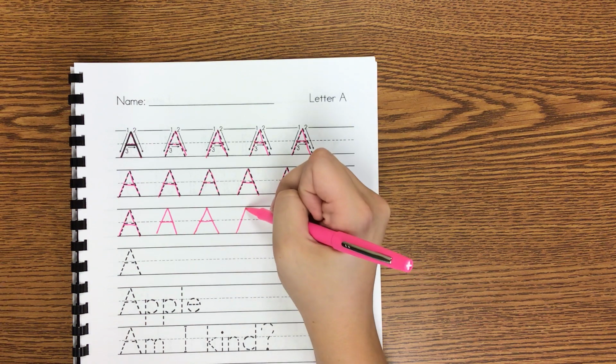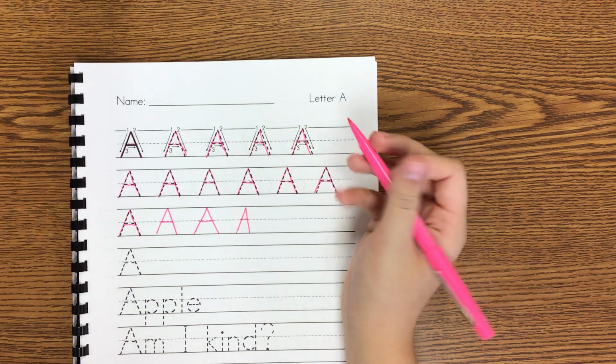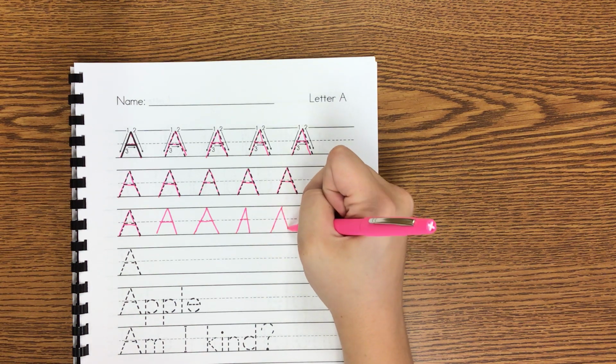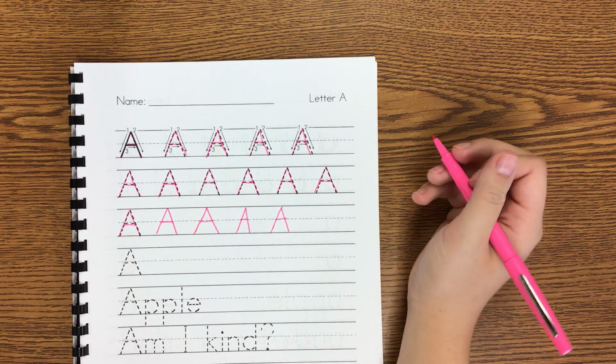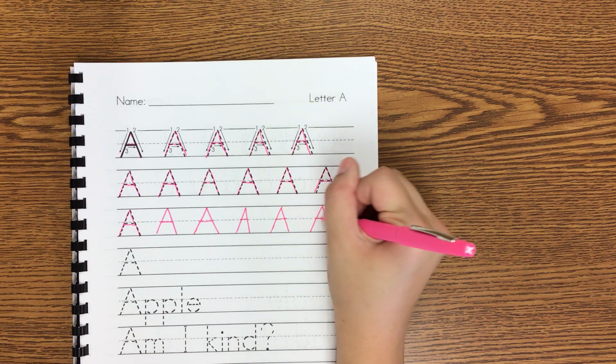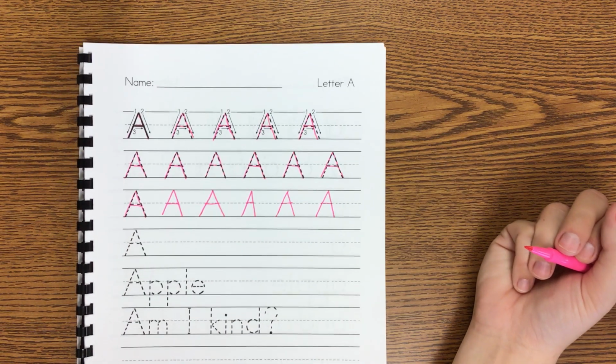Line down, walk across the middle. Line down, oops, see, mine didn't go all the way. Line down and walk across the middle. Last one, we're going to go line down, and walk across the middle.